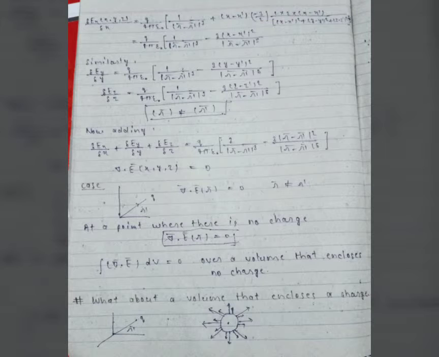So this comes out to be q over 4 pi epsilon 0 times 1 over |r - r'|^3 minus 3(x - x')^2 divided by |r - r'|^5.